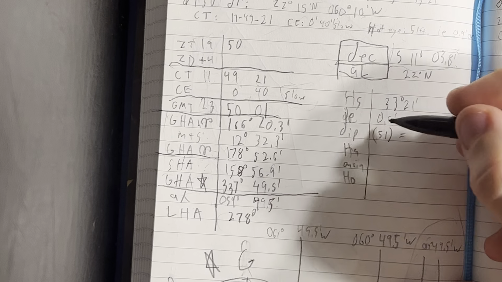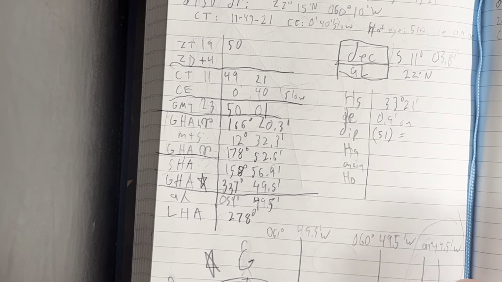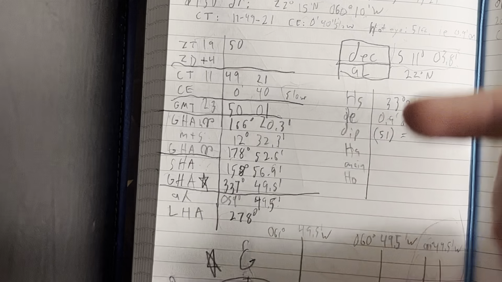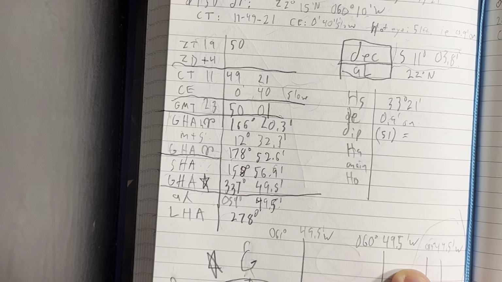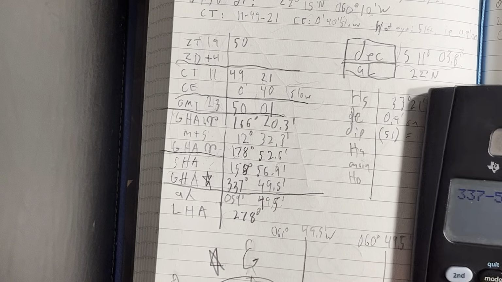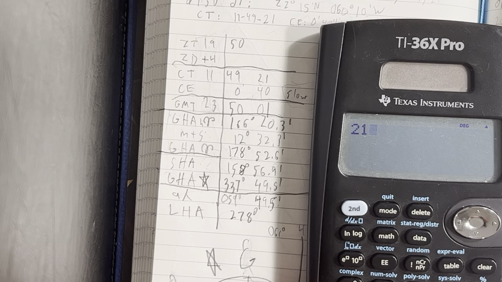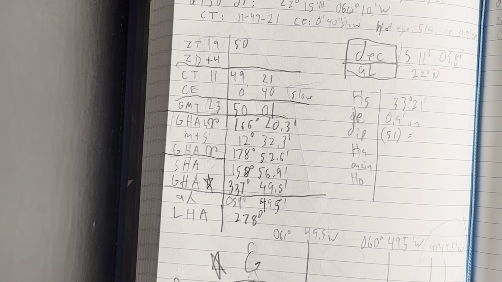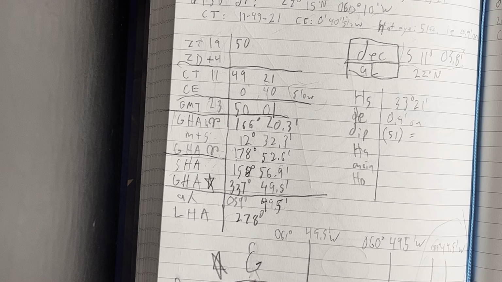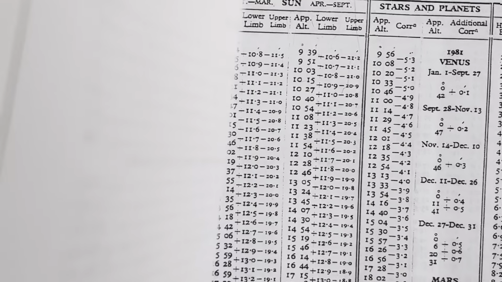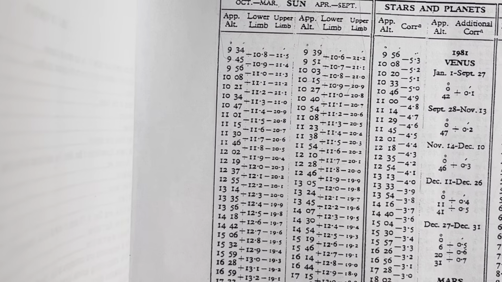So step 1, index error. If it's on, you subtract. If it's off, you add, because this is describing how if it's more or less arc than you wanted. So we're going to do minus 0.9 minutes. So we do 21 minus 0.9, which gets us 20.1. But then the next step, we have to find our dip correction. So we come to the first page of the book.